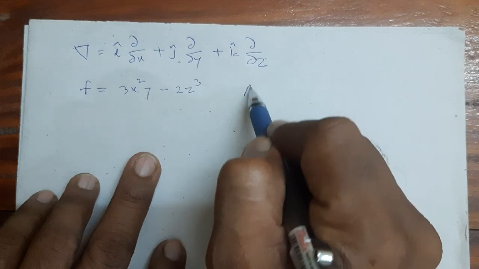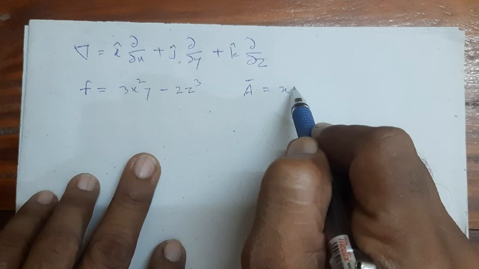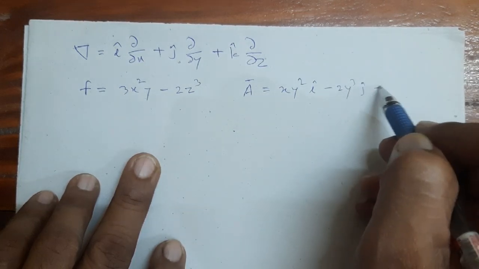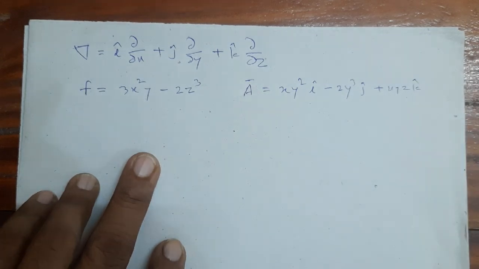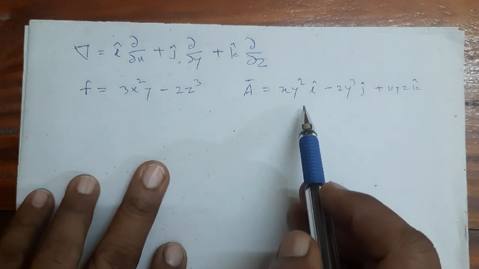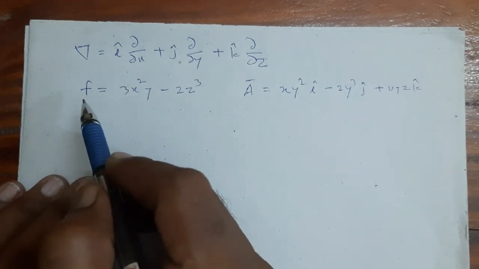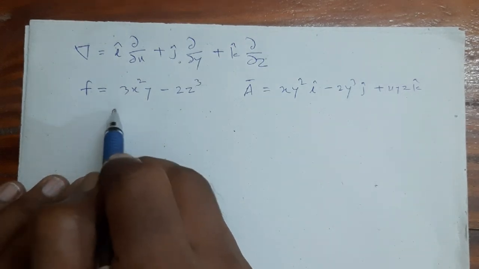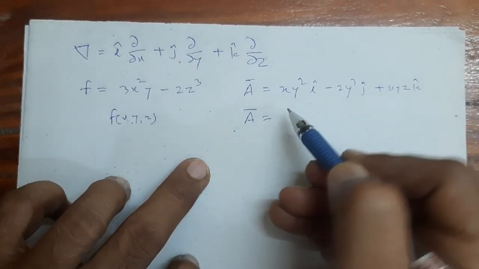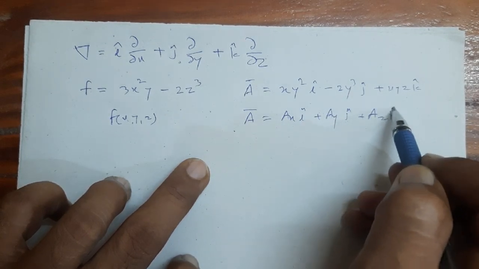And we are aware about a vector function, which is, say for example, a bar equal to xy² i cap minus 2y³ j cap plus xyz k cap. In the previous video, we observed the meaning of a scalar function and the meaning of a vector function. A scalar function is just f of x, y, z in Cartesian coordinates, and a vector function we can denote as ax i cap plus ay j cap plus az k cap.